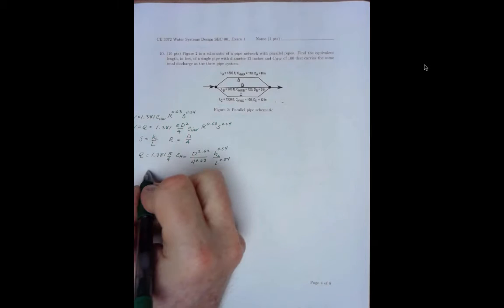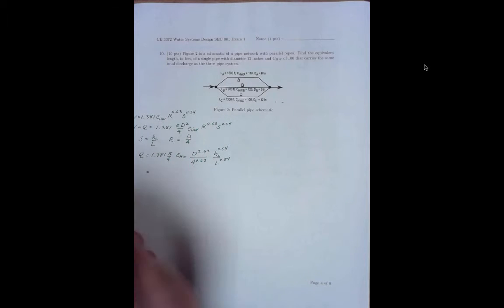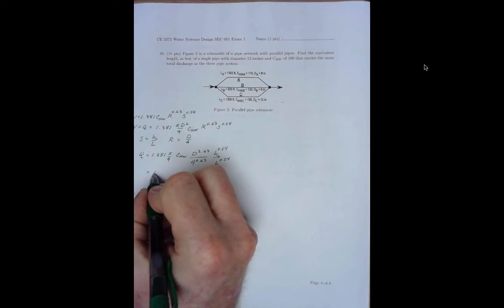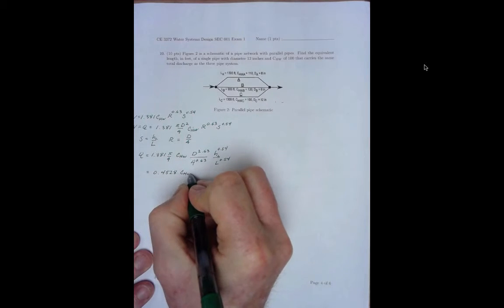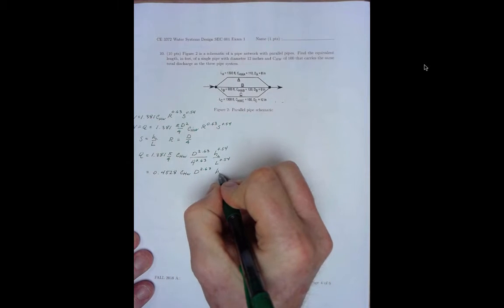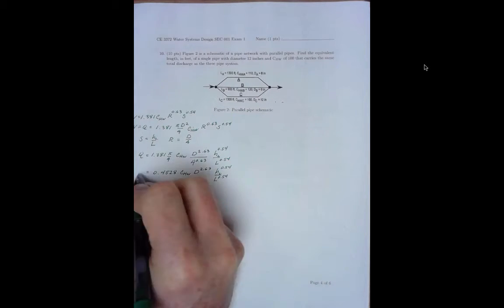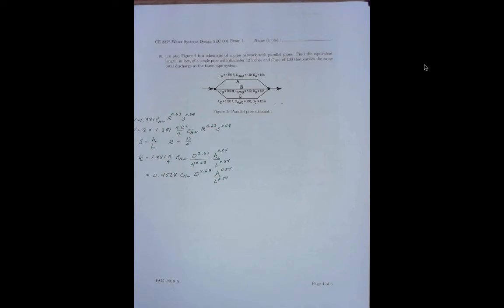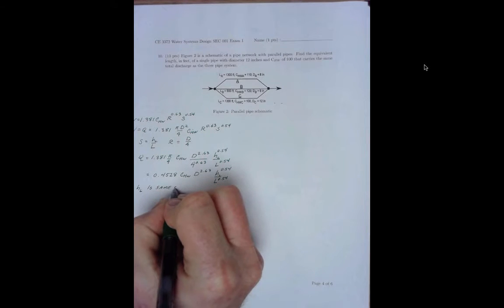Let's evaluate the constants that we can. Pi over 4 times 1.381 divided by 4 to the 0.63 power is 0.4528. Hazen-Williams coefficient, diameter to the 2.63, H sub L to the 0.54, pipe length to the 0.54, and so that would apply along any of those three paths. So now let's consider the three parallel pipes. Here's what we know. We know that the head loss is the same along any path.